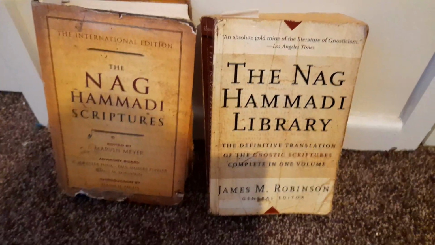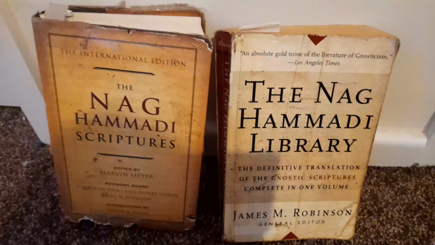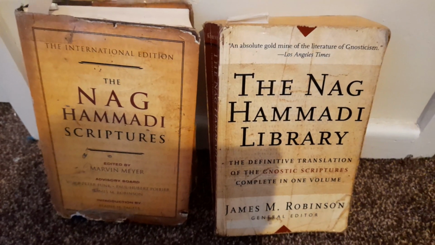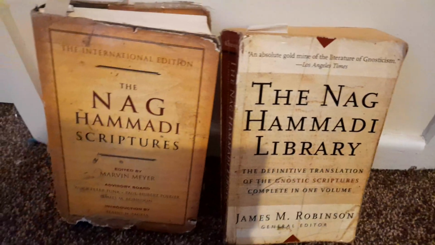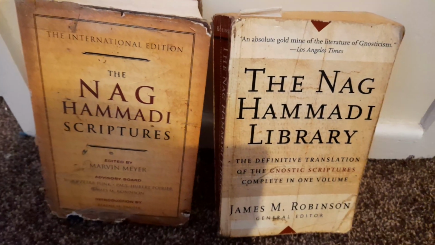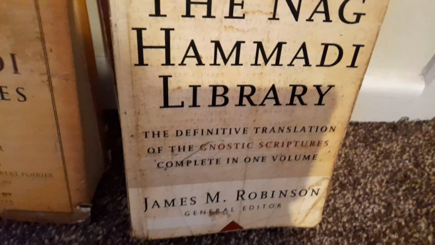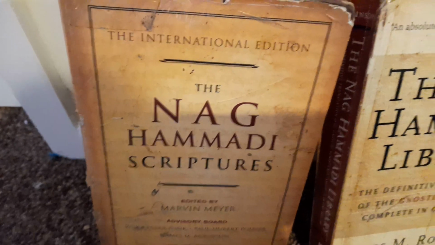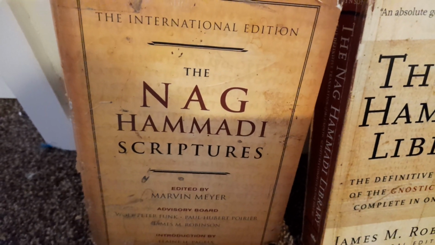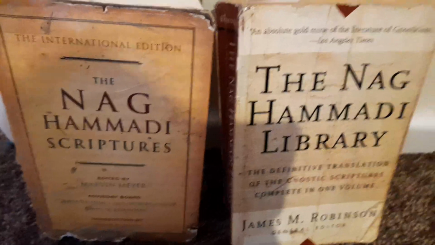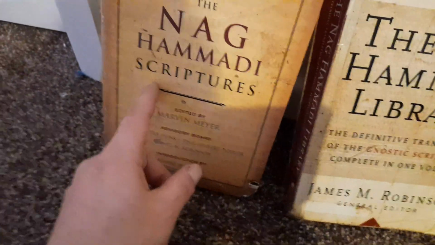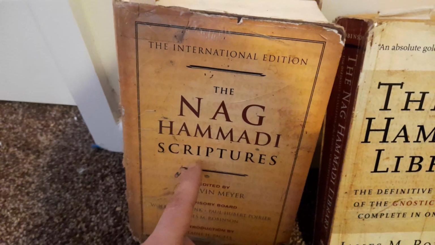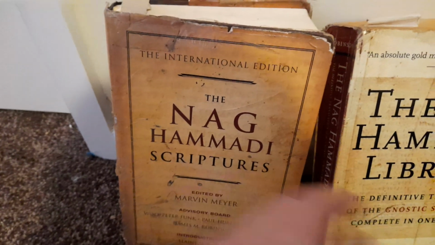Right, today I'm going to try and teach you how to study the Nag Hammadi library, how to use the Nag Hammadi library. I've got 2 copies of the Nag Hammadi library. This one is the definitive translation, and this one's like a more updated international version. Both are quite useful. This one's more of a literal translation. I think sometimes this one tends to paraphrase the text.